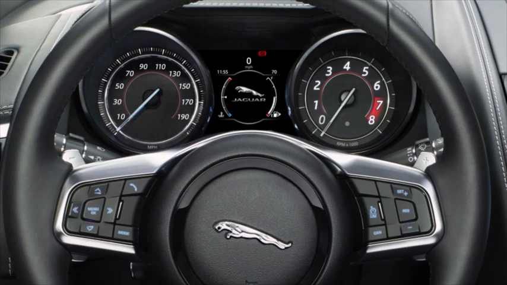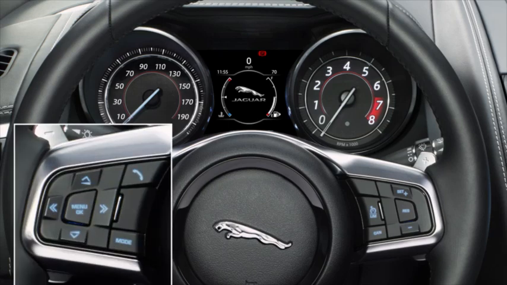You can change a number of vehicle features and settings through the instrument panel menu. Some of these features are not available when the engine is running. Press the Menu button to access the menu and scroll through the features list using the up and down arrows.